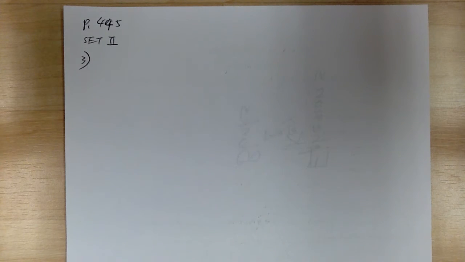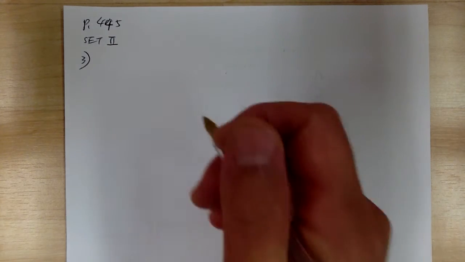Okay, let's go to page 445, set 2, number 3. So let's go and read the problem. It says, the denominator of a fraction exceeds the numerator by 20. If 7 is added to the numerator and subtracted from the denominator, the resulting fraction is equal to 6/7. Find the fraction. So you have this fraction that you have to figure out.